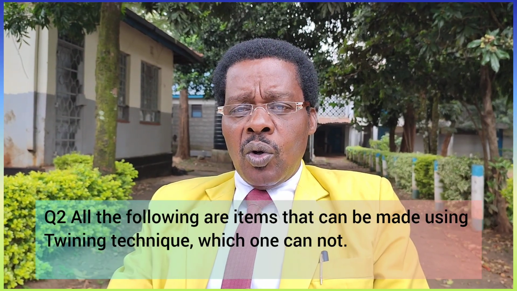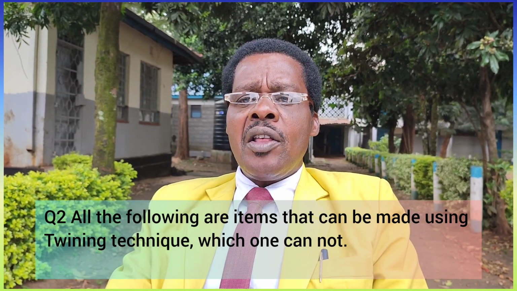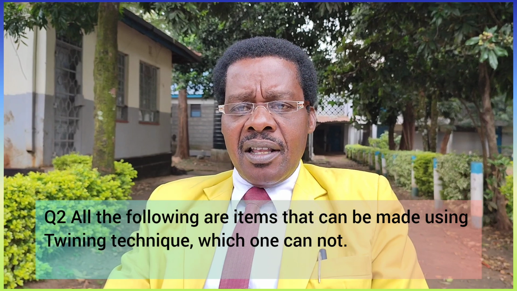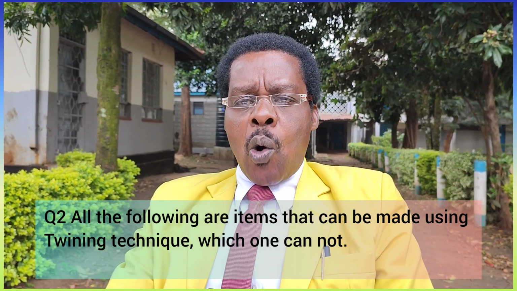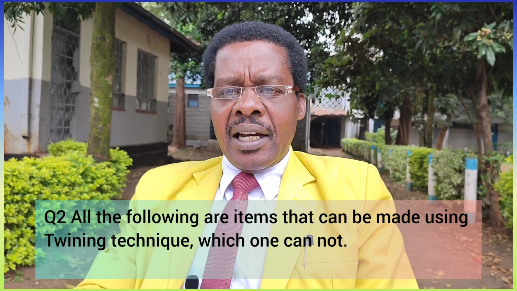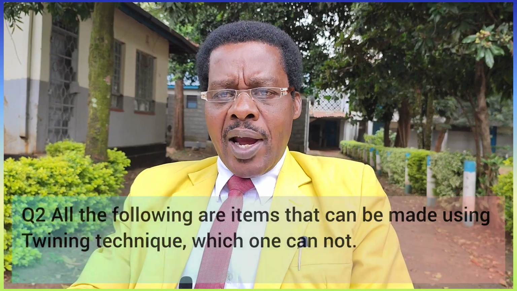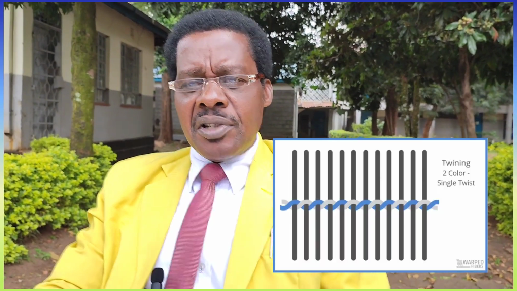Then another boy wants to know through this question. All the following are items that can be made using twining technique. Which one cannot? Twining, where you use those strands, where you can use the warps and the wefts. A, baskets. B, sufuria.